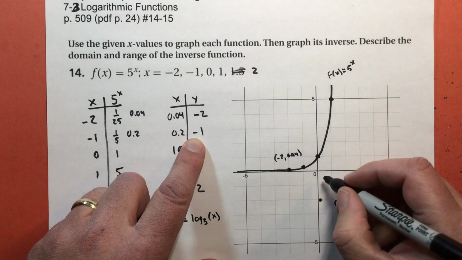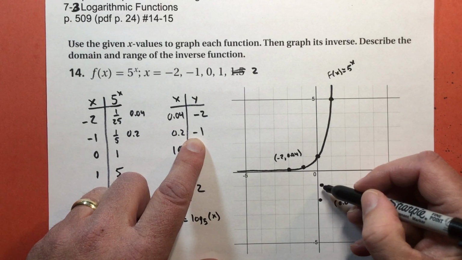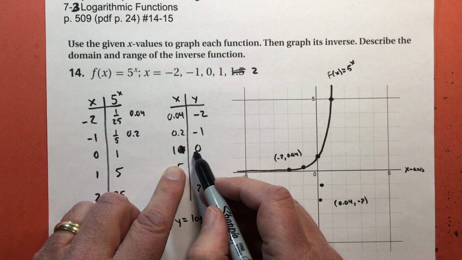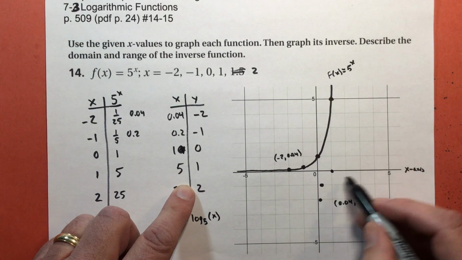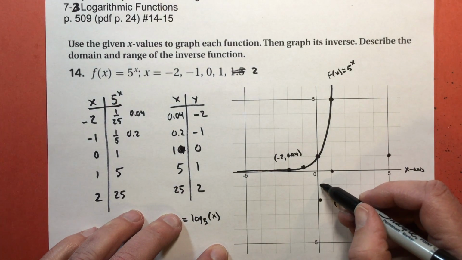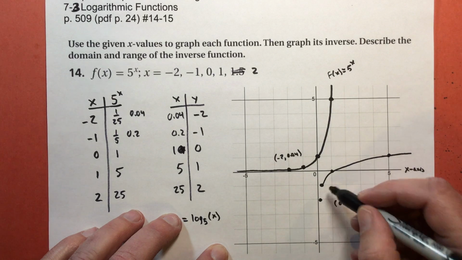(0.2, -1) is going to be about right here, and that's the reflection of that one. (1, 0) is the reflection of (0, 1), so that ends up here. And (5, 1) is right here. So this curve, this logarithmic curve, looks like this.